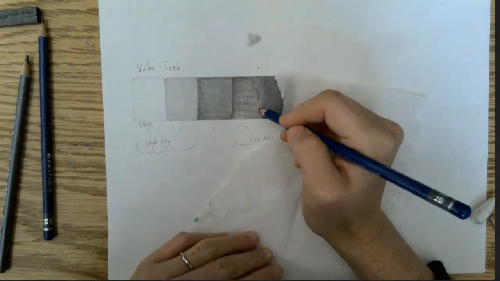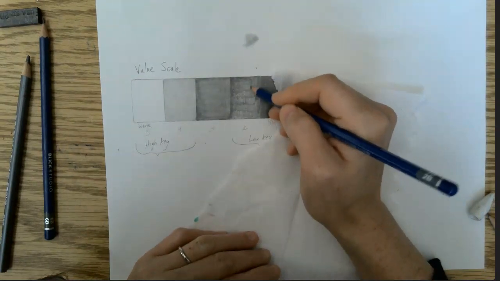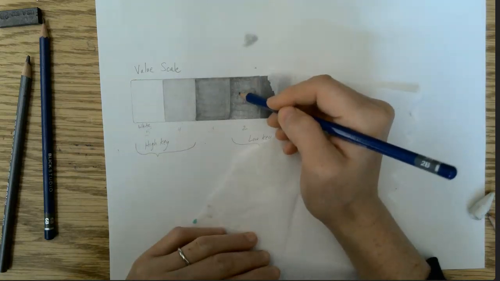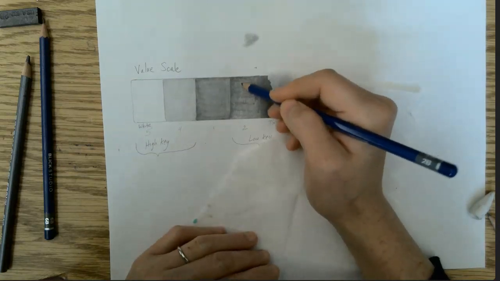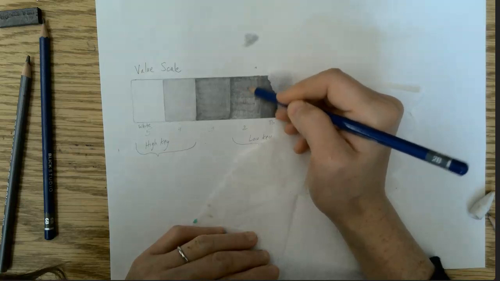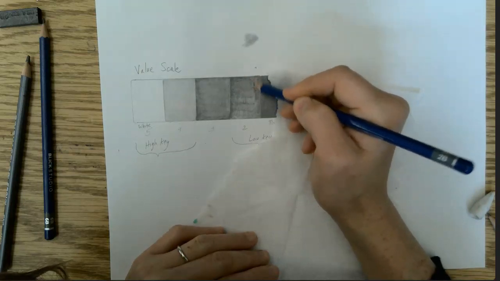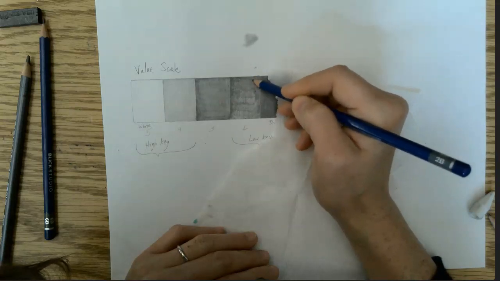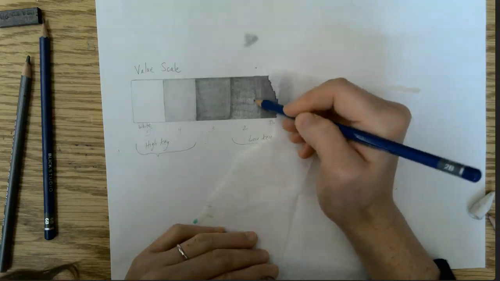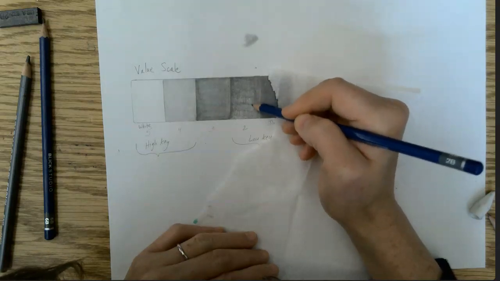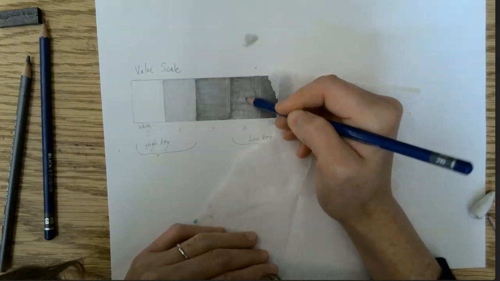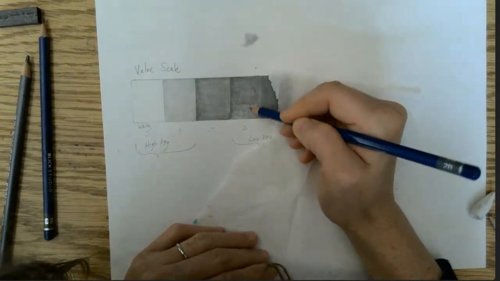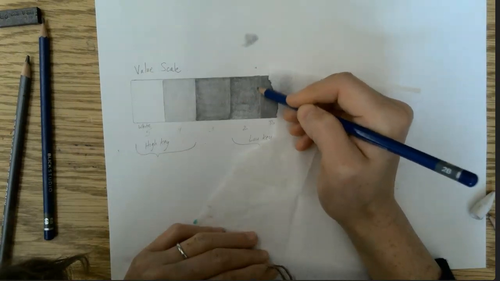Now I'm going to continue to touch this up so I have a more consistent gray. So I'm filling in any places where it looks too light to me by going over that with another layer. So remember, you get different values both by applying pressure or less pressure, and you also get different values by going over areas with multiple layers. So that's what I'm doing now, trying to even this out.